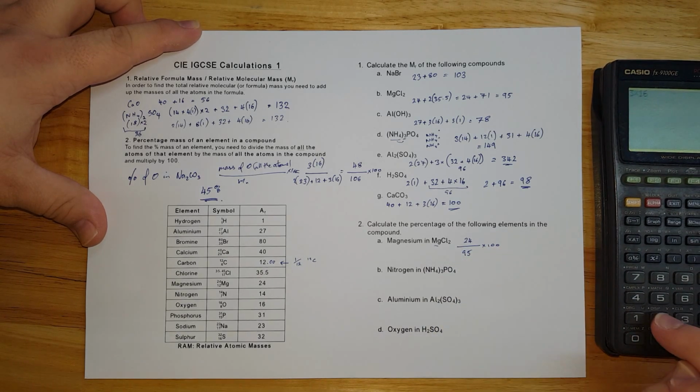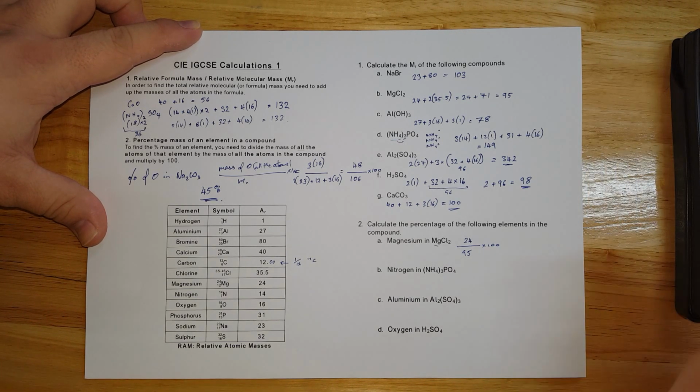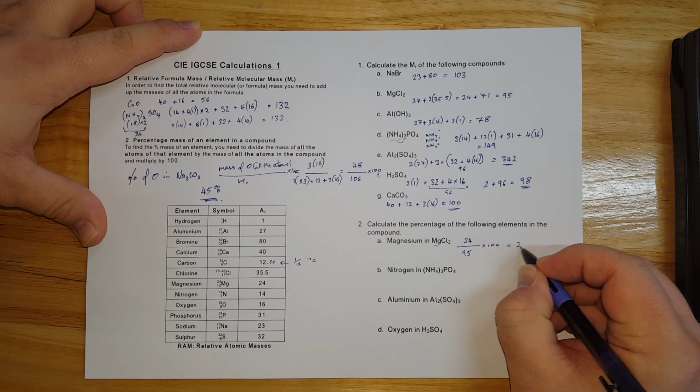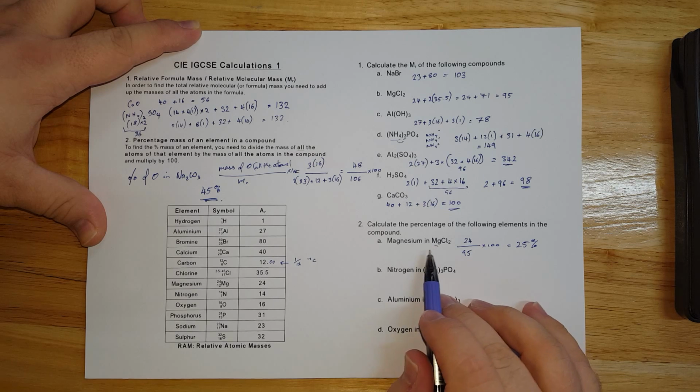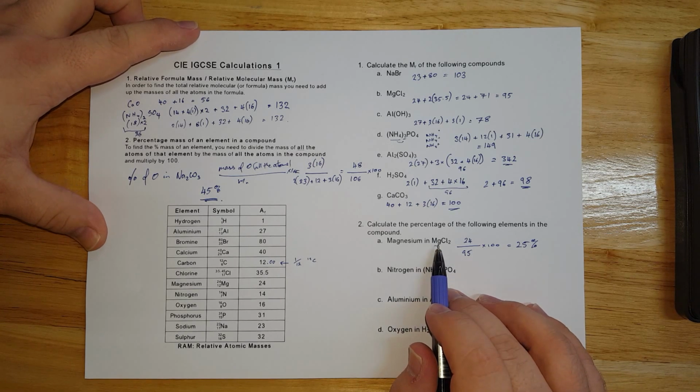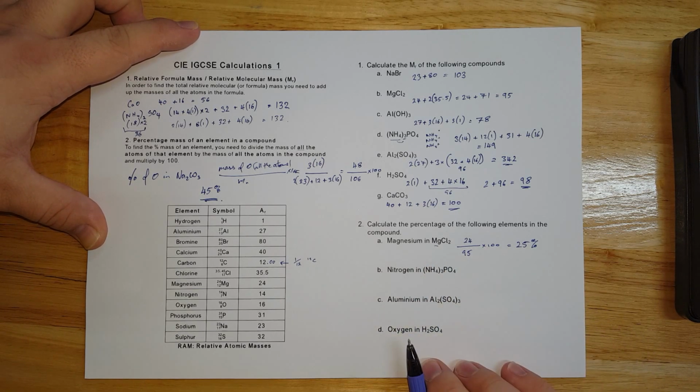So 24 divided by 95 times 100 is 25%. So the magnesium in magnesium chloride accounts for a quarter of the mass.